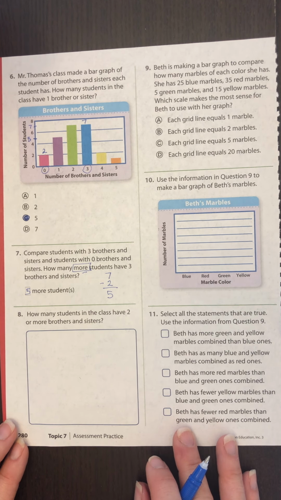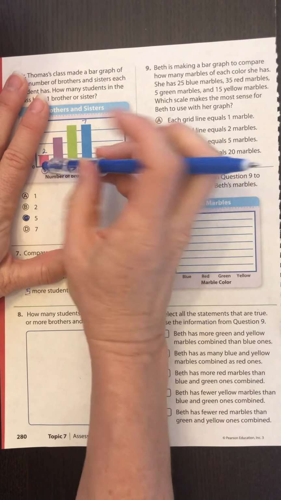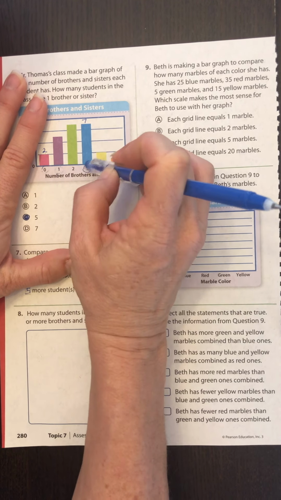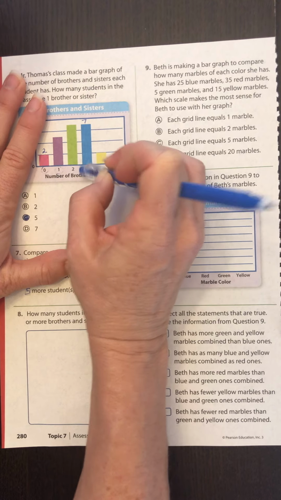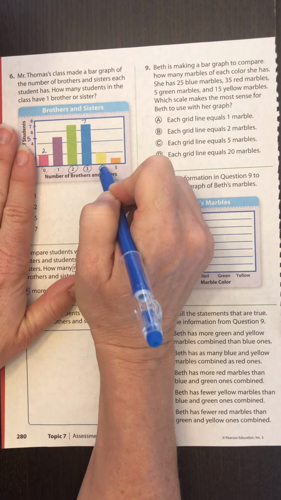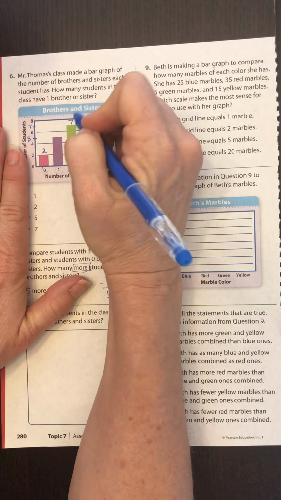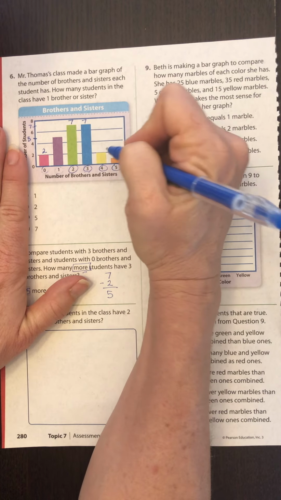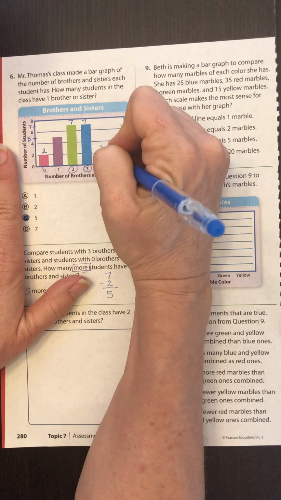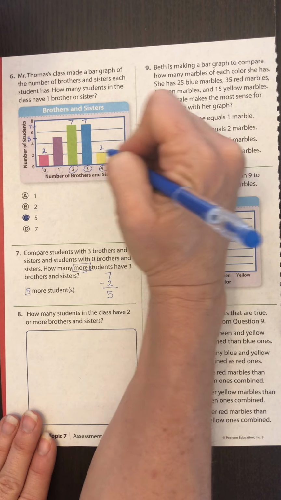Number 8, how many students in the class have 2 or more brothers and sisters? So now we're looking at 2 or more. That would include 2, 3, 4, and 5, right? 2 or more. So again, if this is 7 and 7, 4 would be 2, 5 would be 1.